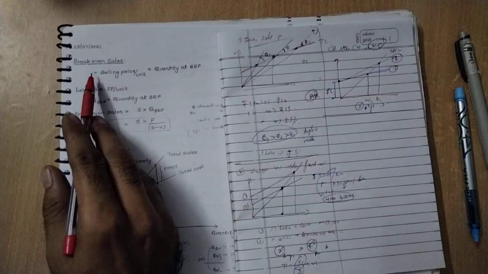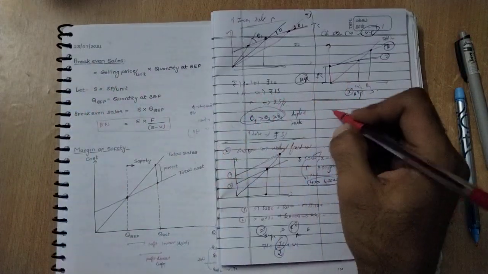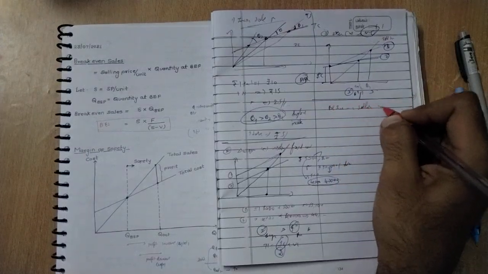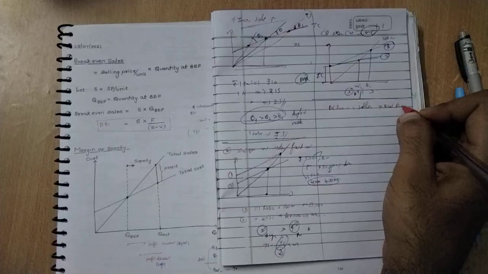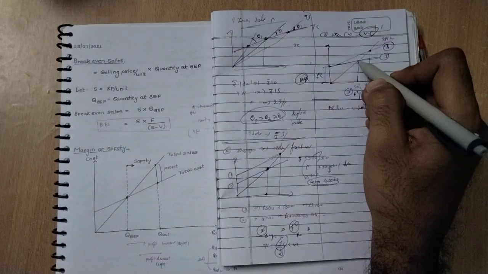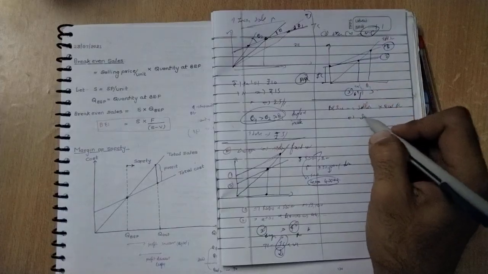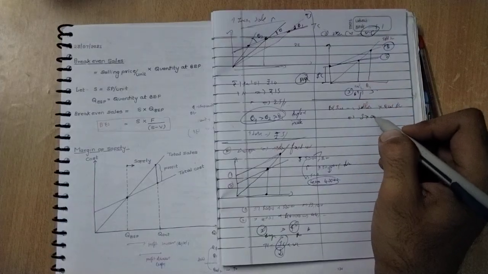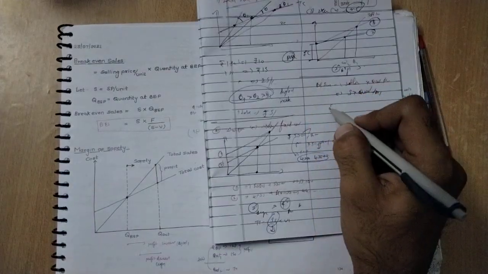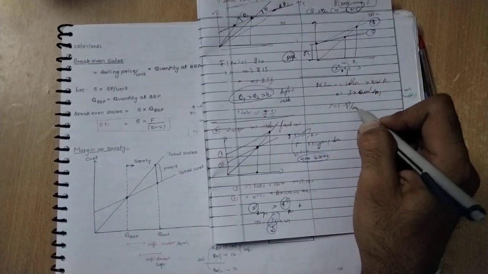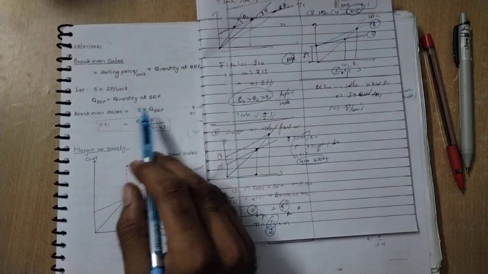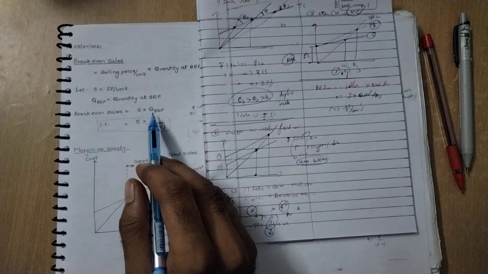Next is break even sales. Break even sales is equal to the selling price times the quantity at the break even point. Simple thing, we just say how much quantity. Break even sales equals S times the break even quantity, where S is the selling price per unit and Q is the quantity at the break even point.